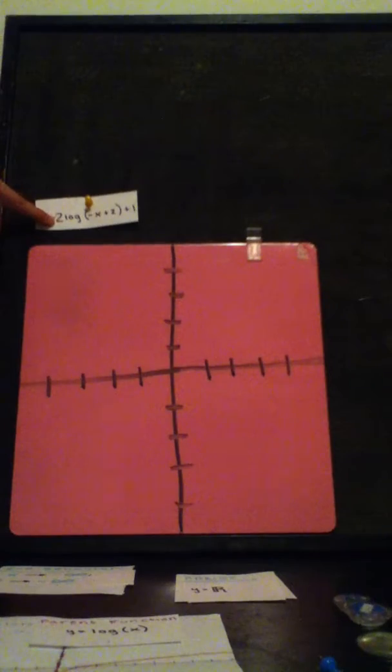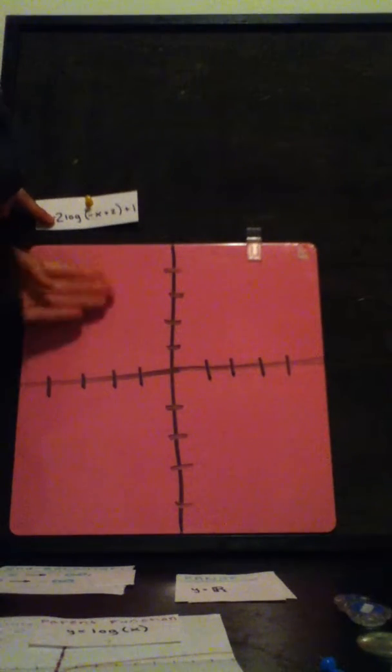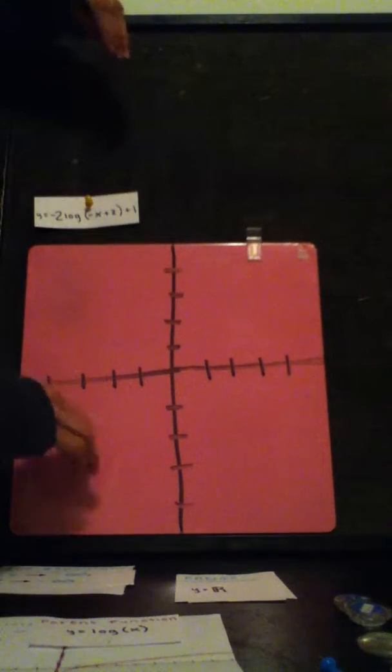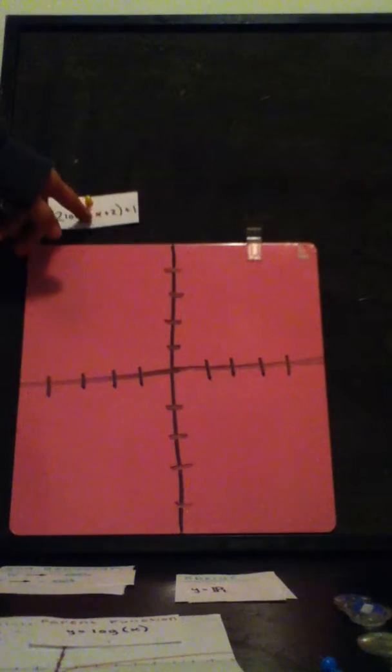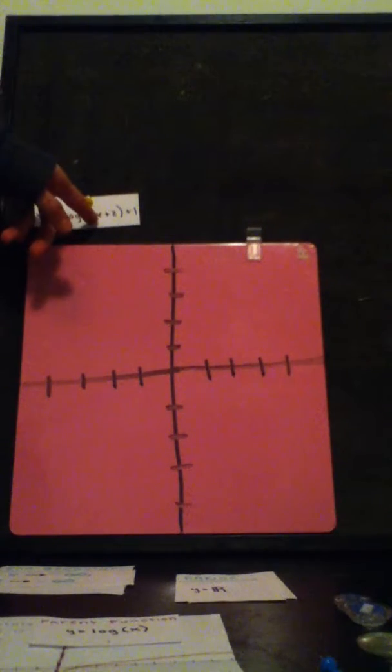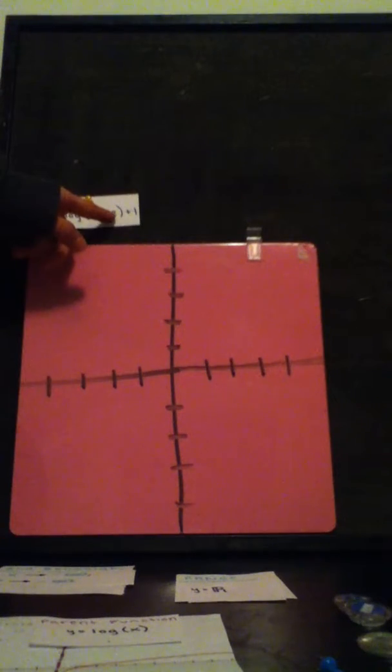So here we have a negative, which indicates a vertical reflection, which is a reflection across the x-axis. And 2 indicates a vertical stretch, so stretching our graph up, vertically. The negative inside the parentheses in front of the x indicates a horizontal reflection, so across the y-axis. The plus 2 is a translation left 2 units, and the plus 1 is a translation up 1 unit. So if we take all those transformations out, we are left with log of x, which is our parent function.